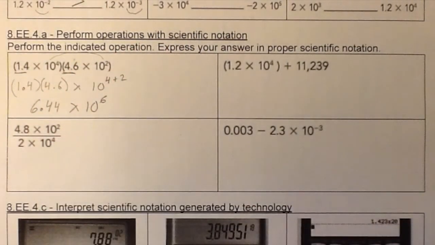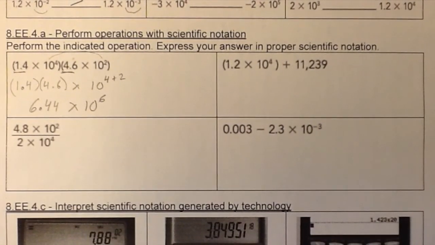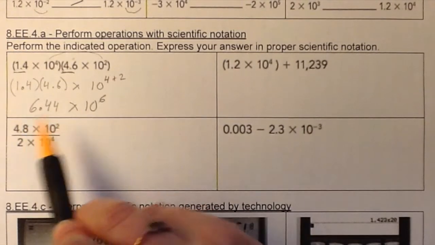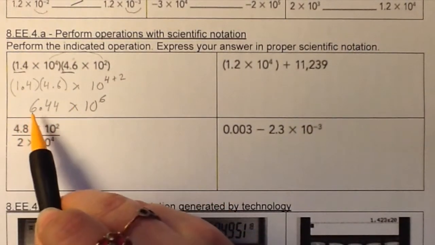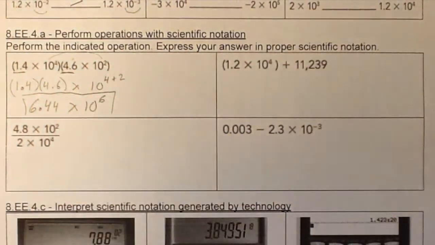And then don't just settle when you have something like that. Double check that it is proper scientific notation. Sometimes during the multiplication, division, whatever, you end up with something where the front number's not scientific notation. You need to balance it out. But this one, 6.44, that is. So this is our full answer.